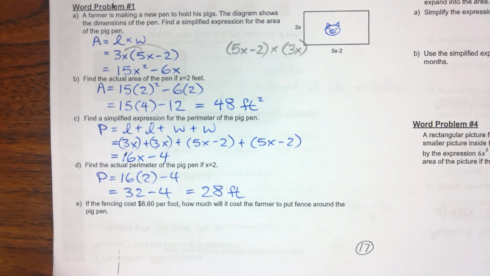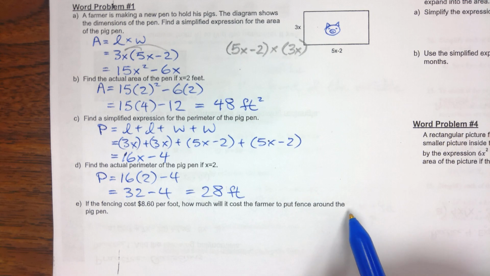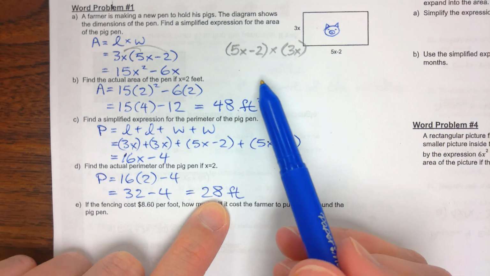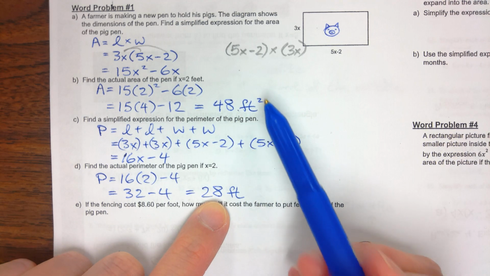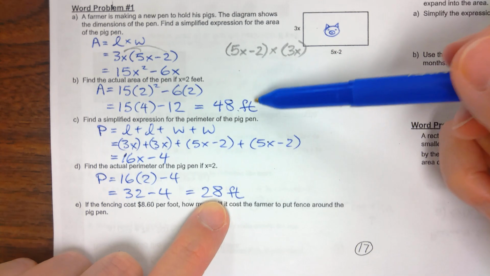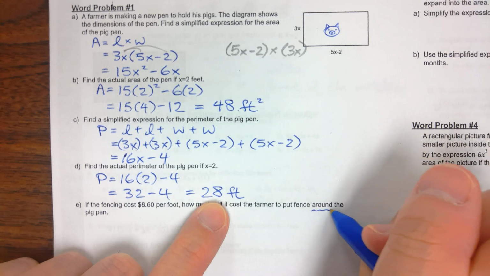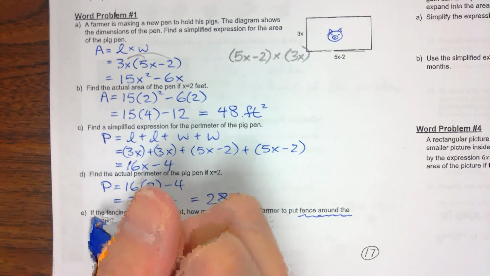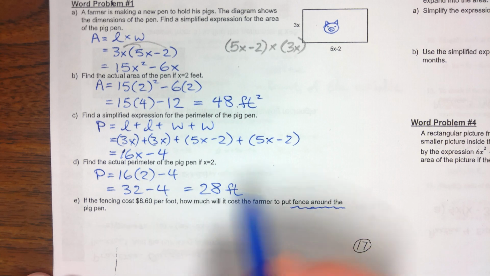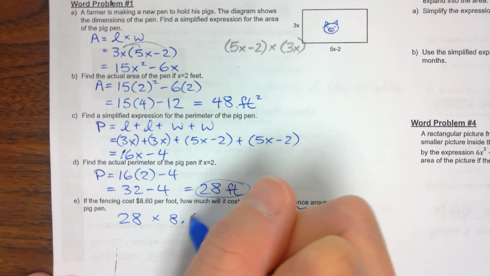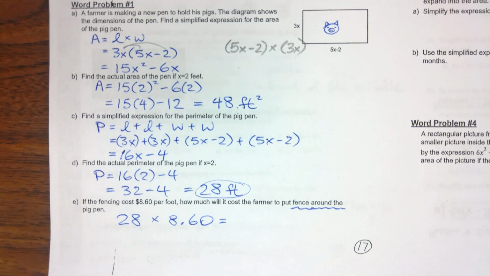Okay. If the fencing costs $8.60 per foot, how much will it cost the farmer to put fence around the pen? So are we looking at the 28 or the 48 if we are calculating the cost? 28. Well, how do you know? Right. It says putting the fence around the pen, and so we're talking about the perimeter. So 28 times the 8.60. Simon, what did you get? Oh, sorry, I thought you had it.